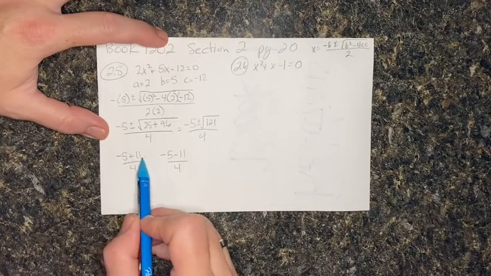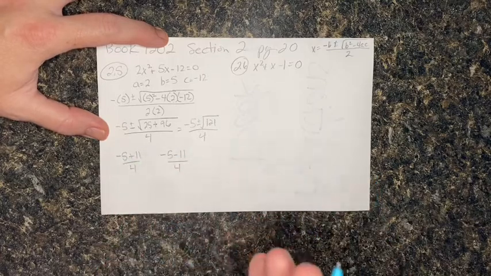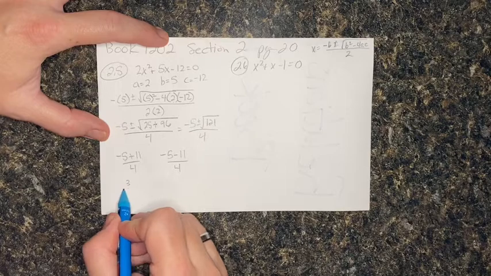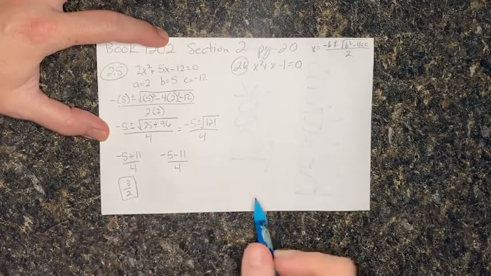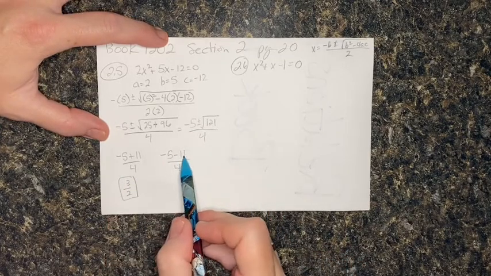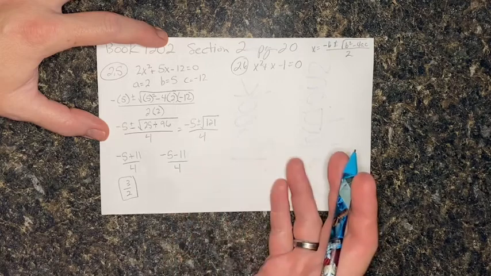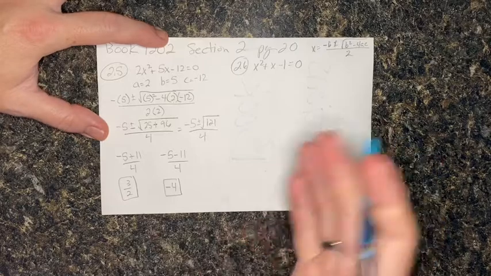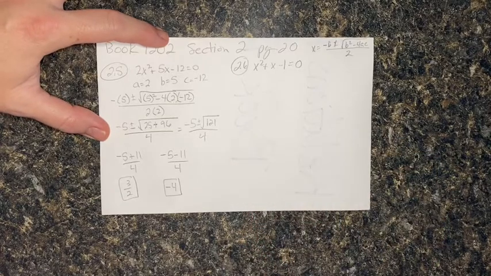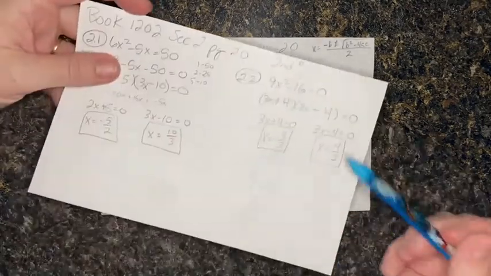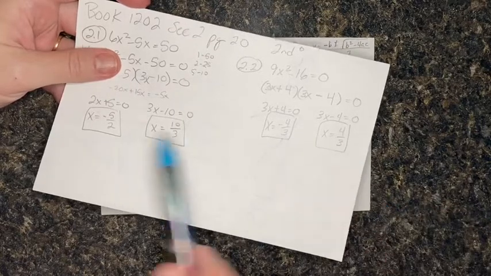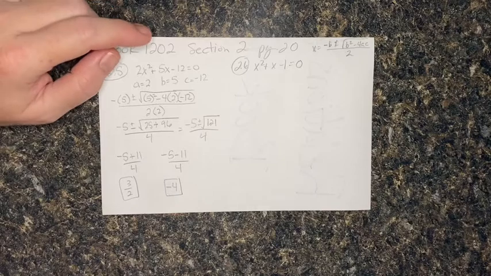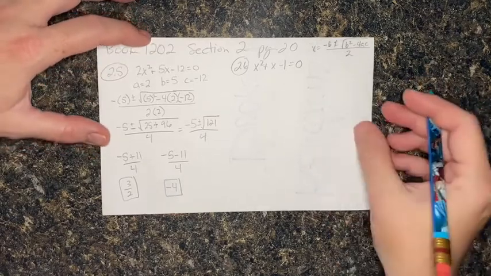But I have negative 5 plus 11 is what? Well, that's going to be 6 over 4. We can reduce that to 3 over 2. There's one answer. Then I have negative 5 minus 11, which gives me a negative 16 divided by 4, or a negative 4. So sometimes, like the problem beforehand, we had 2 answers that were the same, but sometimes we have 2 answers that are very, very different, right? Like we have here. So let's take a look at number 6.